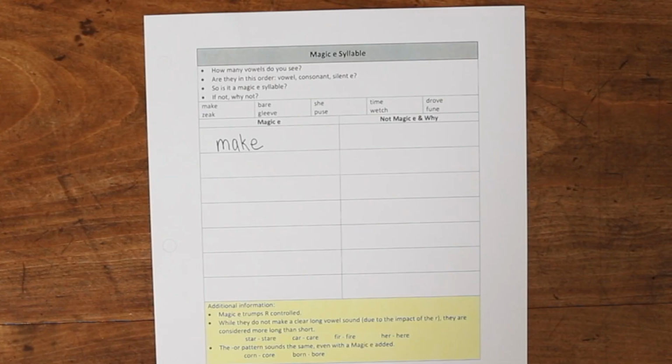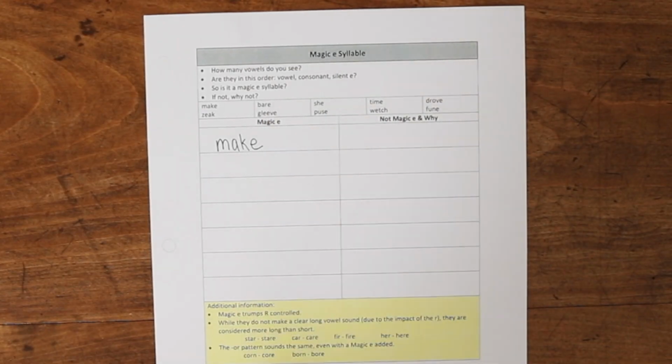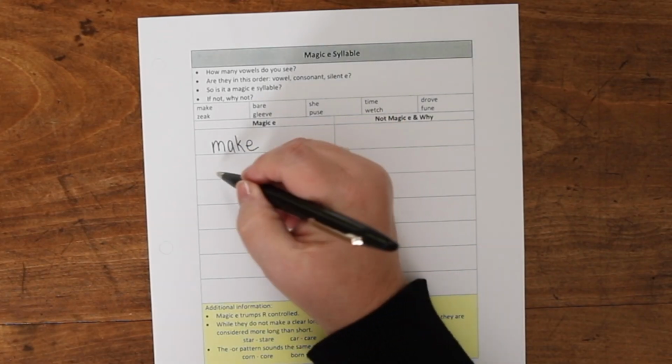And our next one is B-A-R-E. How many vowels do you see? 2 vowels. Are they in the order we need? Remind me what that order is. Oh, yes. That's a vowel, consonant, E. Yes, very nice. So it is a magic E syllable. Okay.